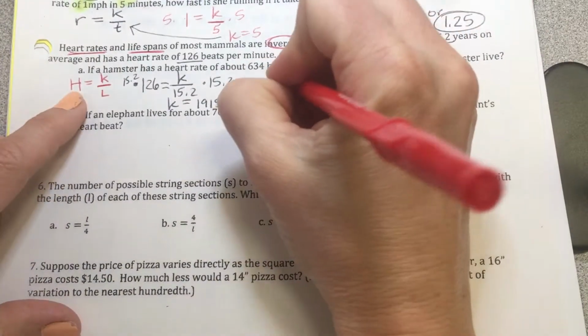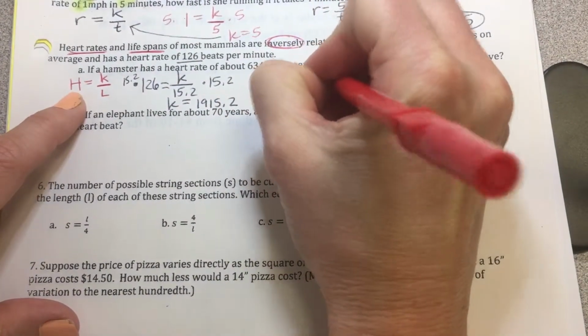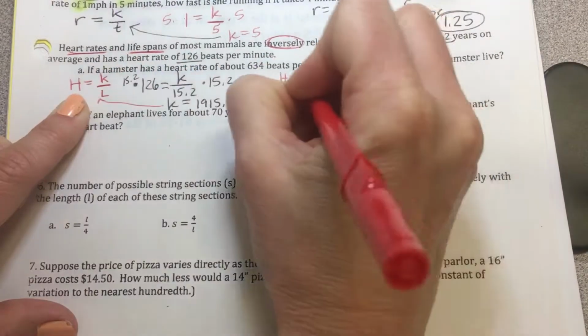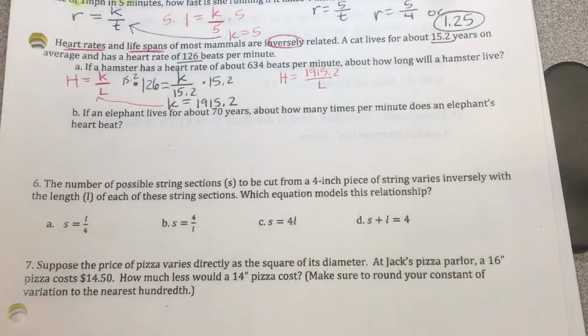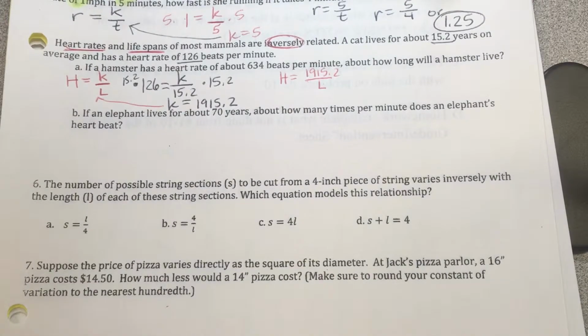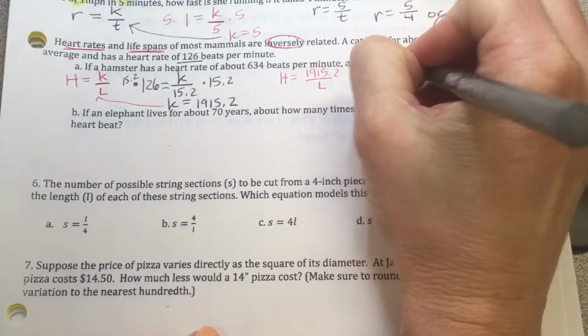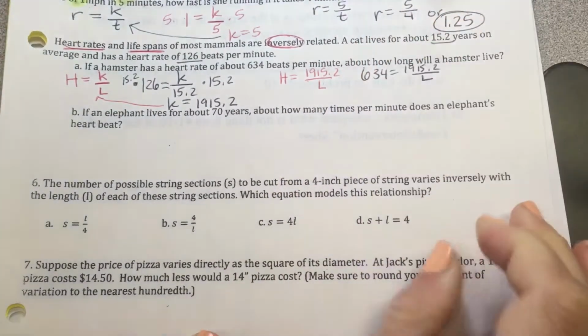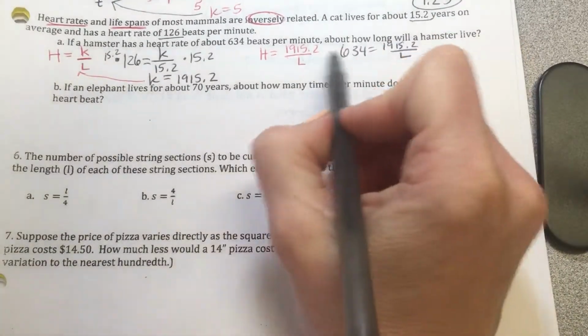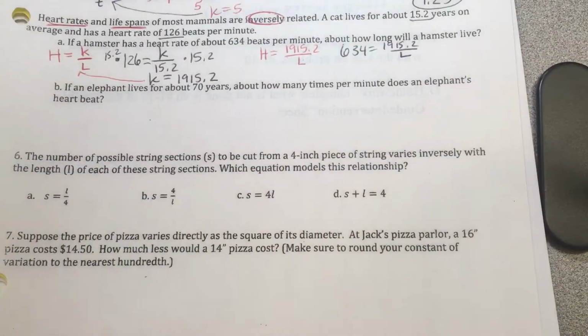All right, so plug it back in to the original. You get that, okay? And this one says if a hamster has a heart rate of 634. So 634 is going in for what letter? H. 634 is going in for H. So 634 goes in over here. Whenever your variable is on the bottom, that's when you're going to have to do the what method?